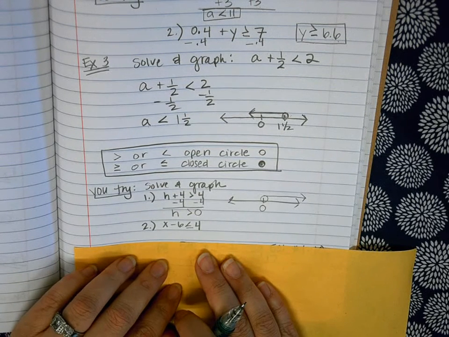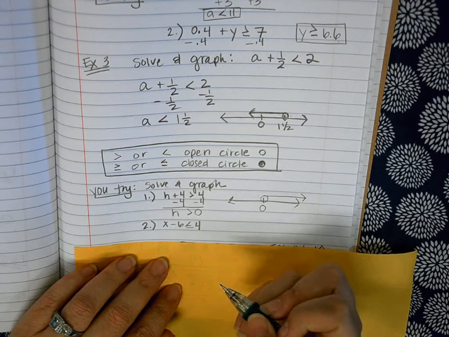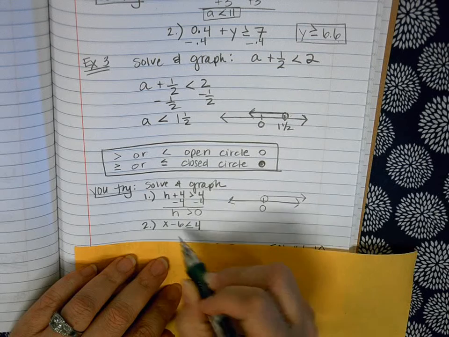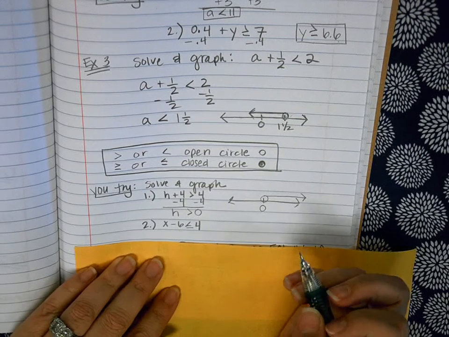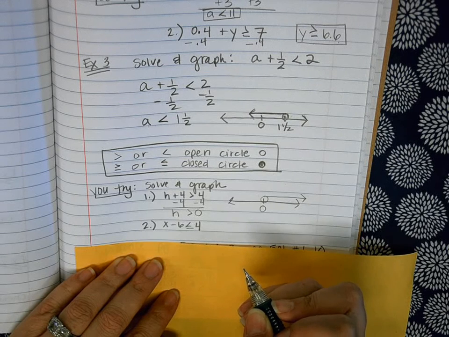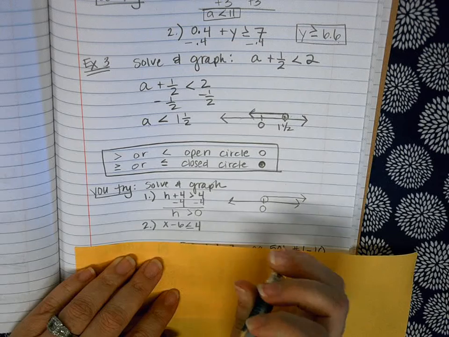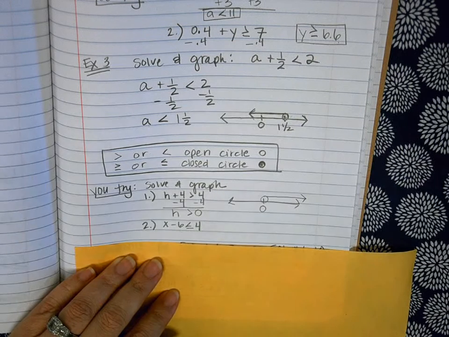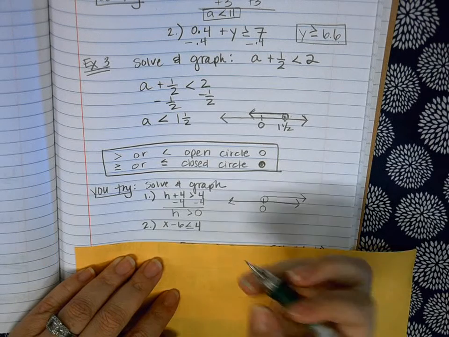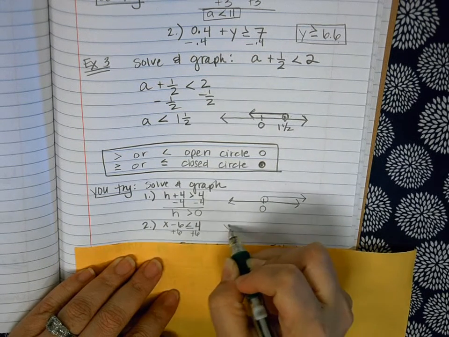Okay, Michael, what do you do first? Well, I treated it like an equal sign. What did you do with the 6? Did you do this algebraically or did you do guess and check? Okay, who did it algebraically? Who knows what to do with the 6? Nina. Add it. Good. Add 6 to both sides. So now I have x is less than or equal to 10, right?